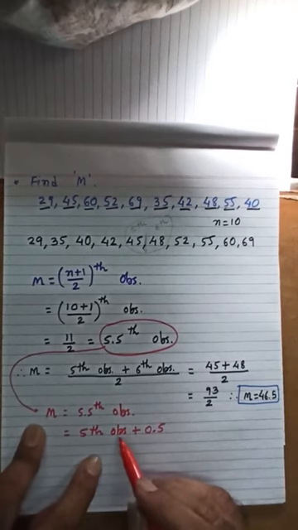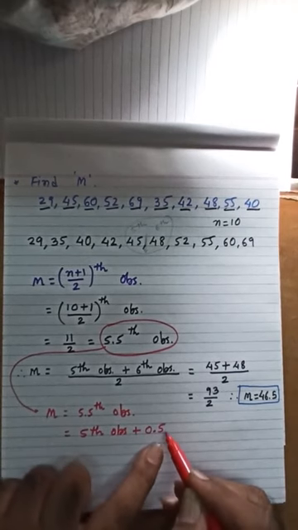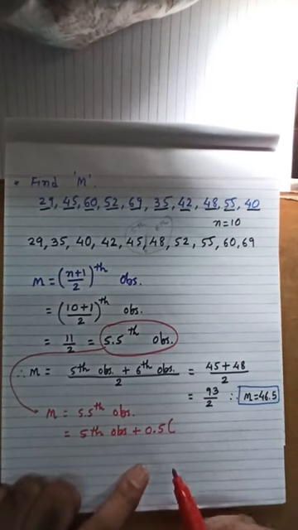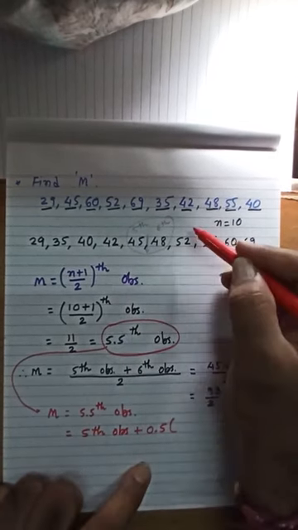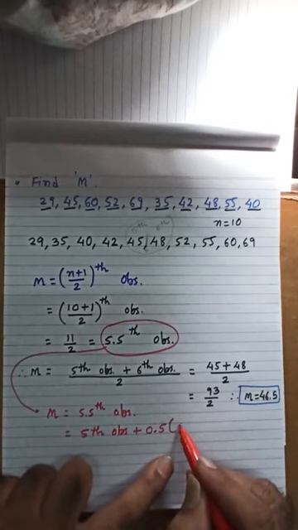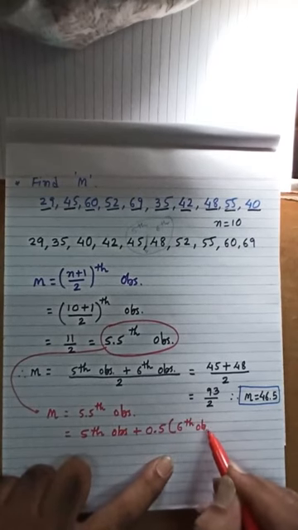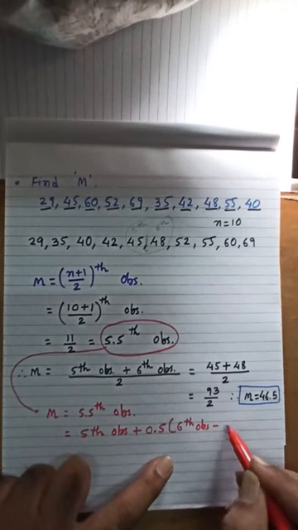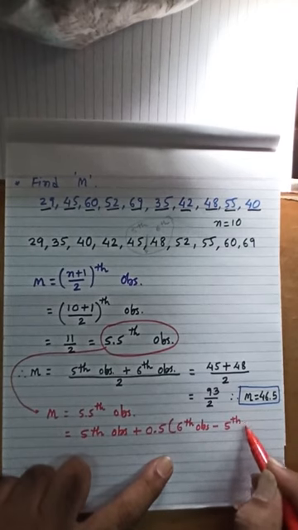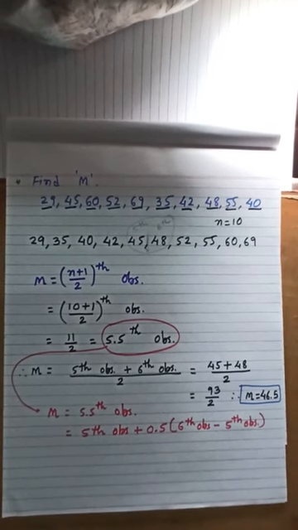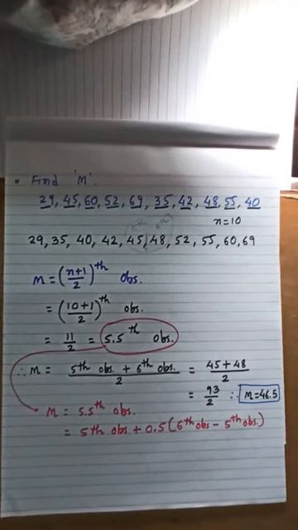So fifth observation plus 0.5 into, 5.5 will be in between what? Fifth and sixth observation. So sixth observation minus fifth observation. The 5.5th observation will be in between which observations?